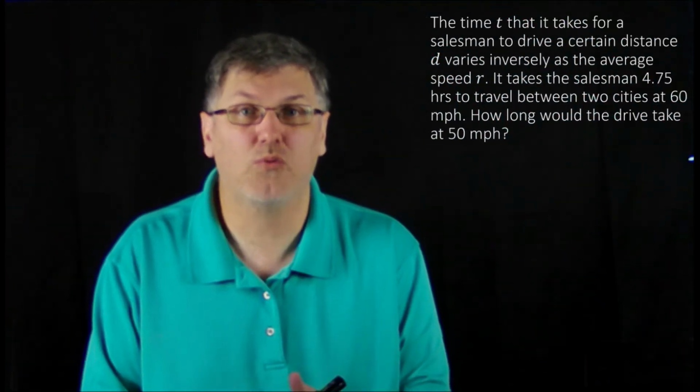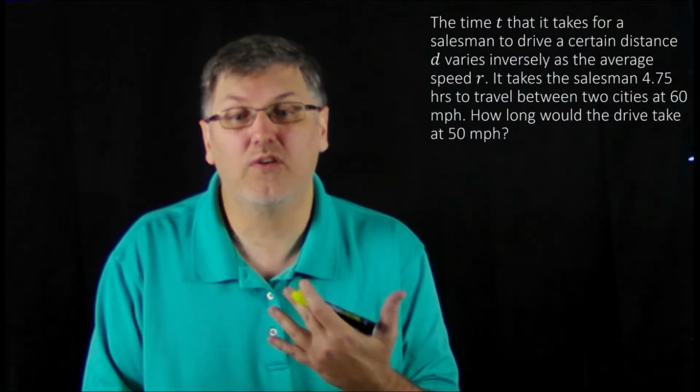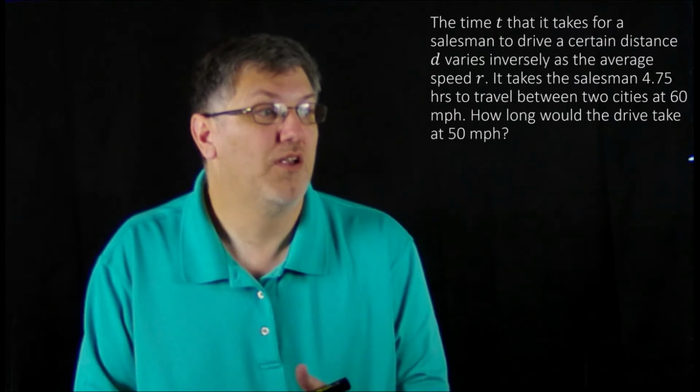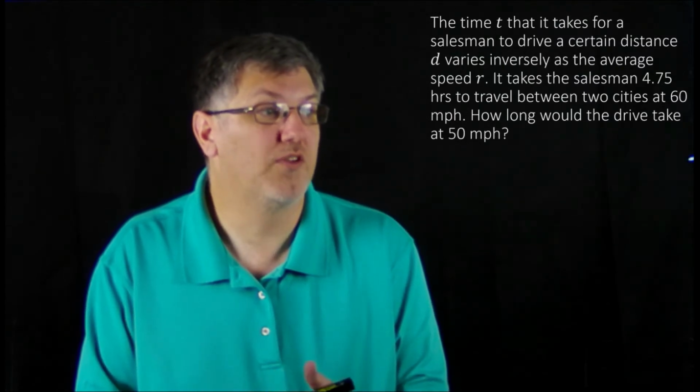So I want to go ahead and work a word problem when it varies inversely. The word problem reads, the time t that it takes for a salesman to drive a certain distance d varies inversely as the average speed r. It takes the salesman 4.75 hours to travel between two cities at 60 miles per hour. How long would the drive take at 50 miles per hour?